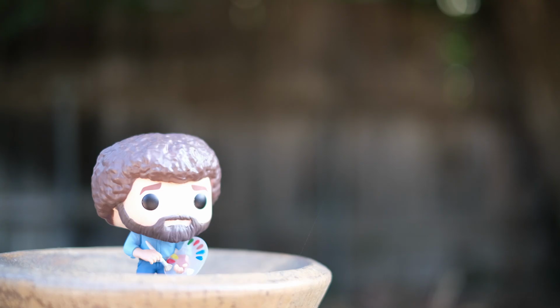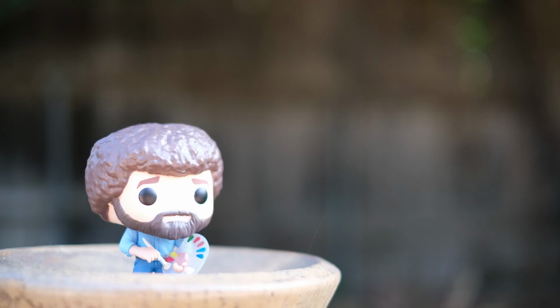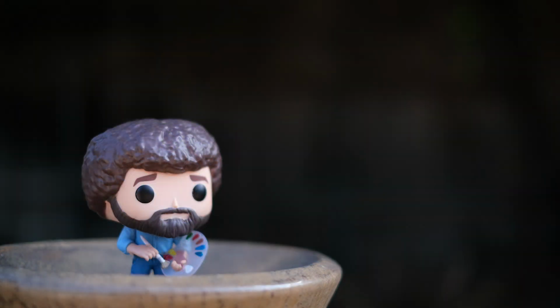And on the next image, we have a much darker background and the camera thinks the image needs to be brighter. But because of that, my subject is overexposed because it's a much smaller part of the overall image. So in this case, I decreased my exposure compensation to let the camera know that I want the image to be darker. And this is the result that I got. The background was much darker, but my subject is correctly exposed.